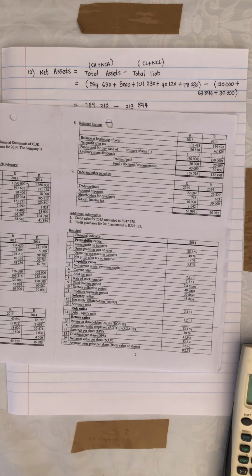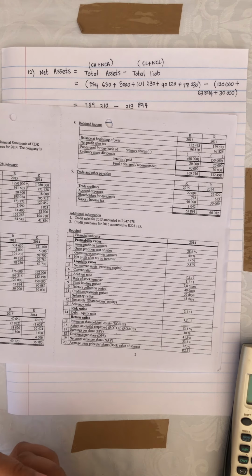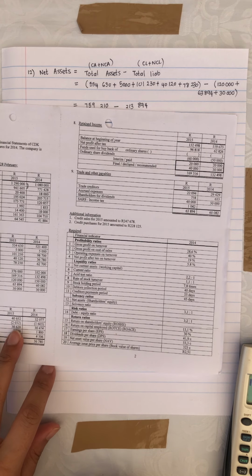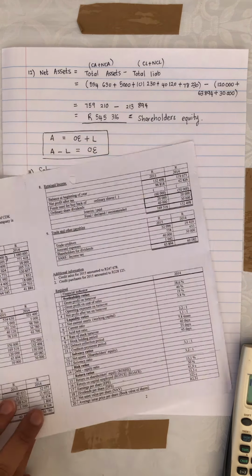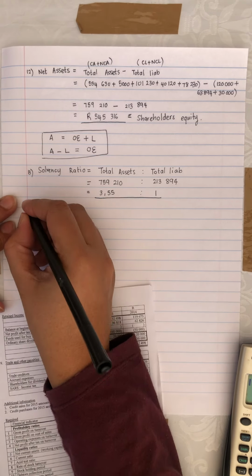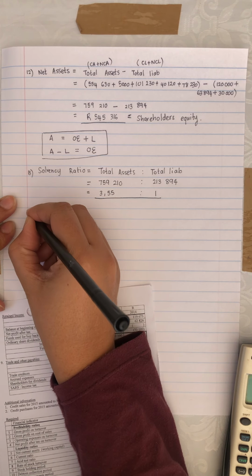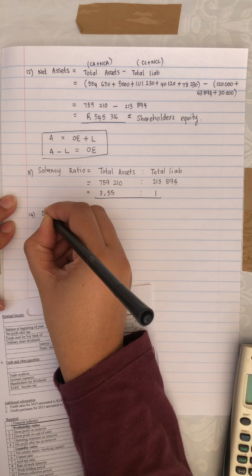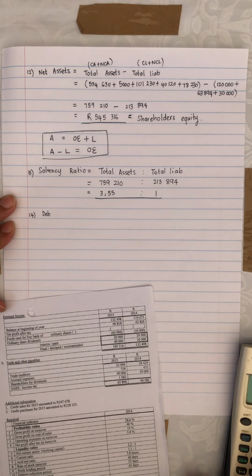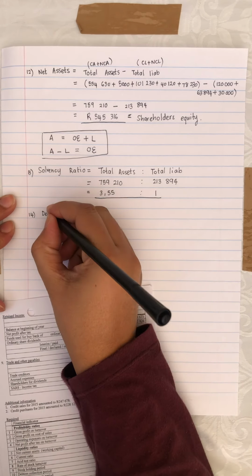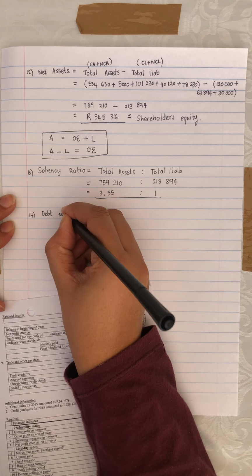Now they want us to calculate our risk ratios. Now for your risk ratios, boys and girls, the first one they're asking you for is your debt equity ratio. Let's do our debt equity ratio. Number 14, they want my debt equity ratio.